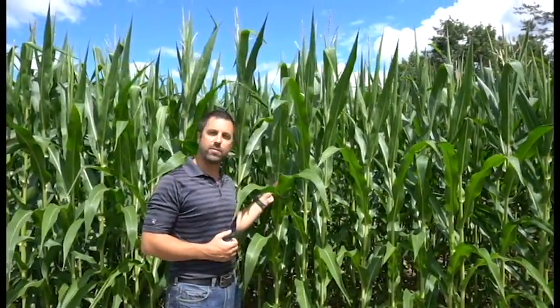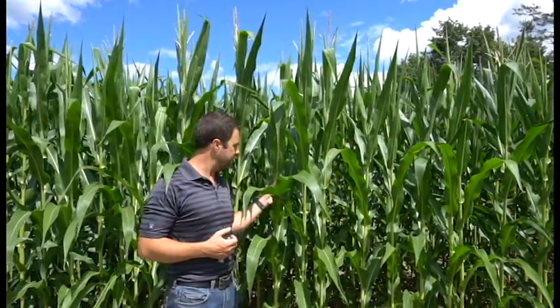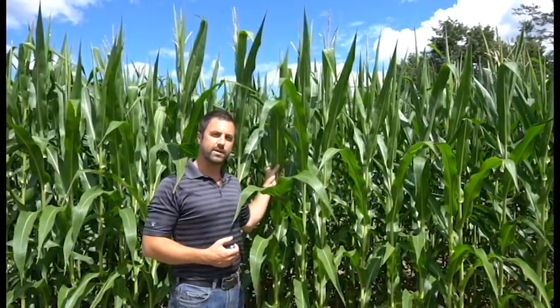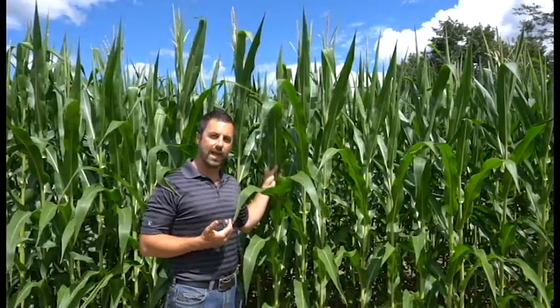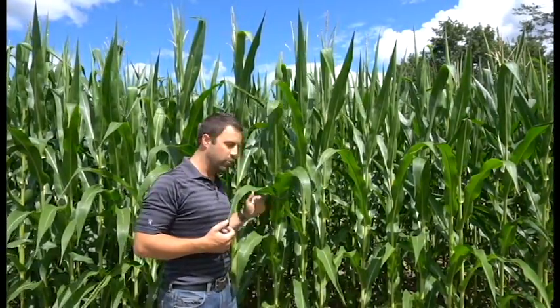It's going to take nutrients and moisture from this plant because it's shading it throughout the year, which is going to cause this plant to be a lot shorter, have a smaller cob, and result in less yield throughout the field.